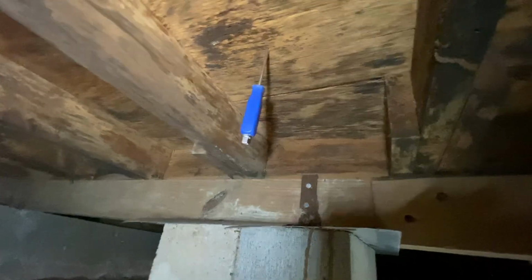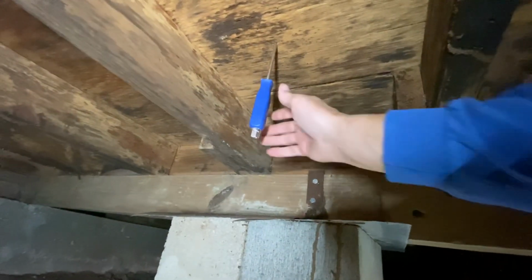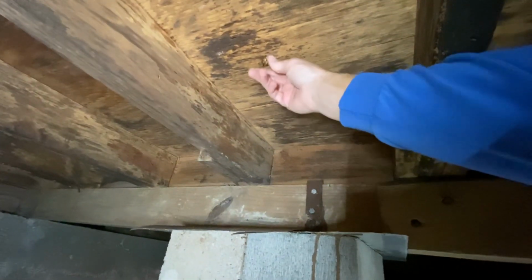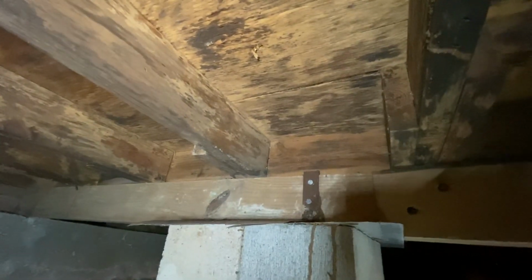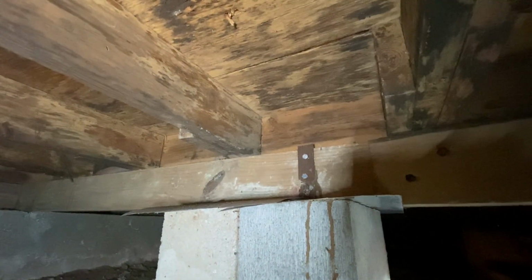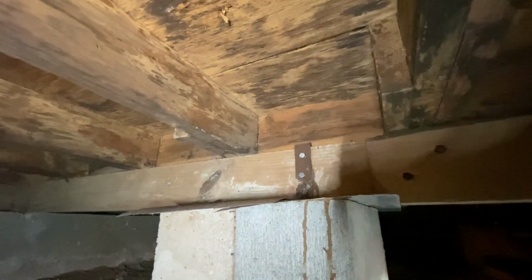I should not be able to stick my screwdriver upside down on a subfloor, and when I pull down, you can see the stuff that just comes out. So anytime you're working on a crawl space, anytime you're doing repairs on your home in an unconditioned airspace, make sure you use the right material.